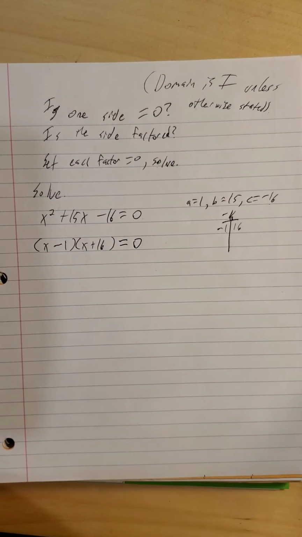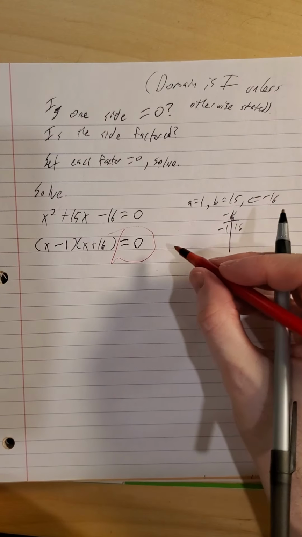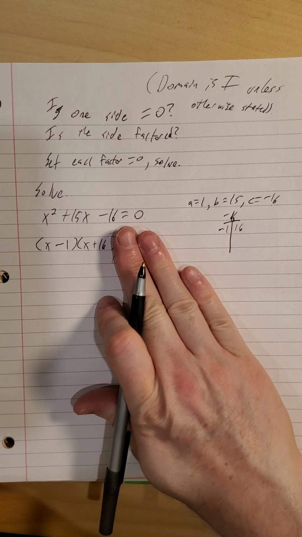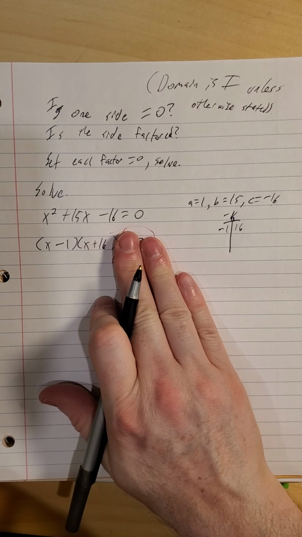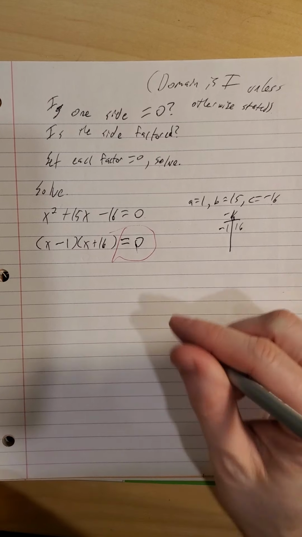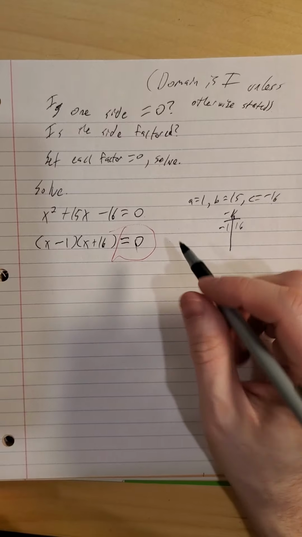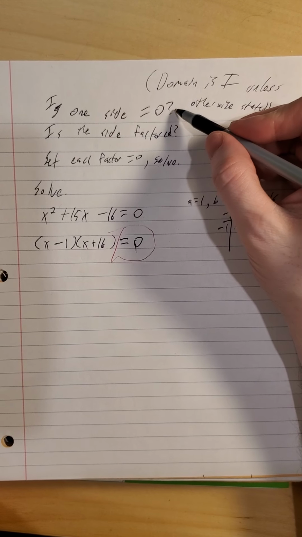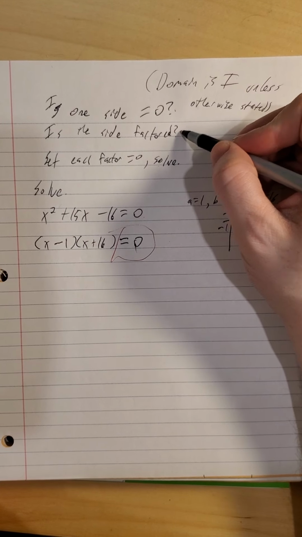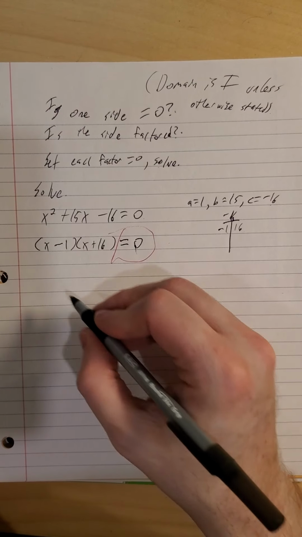It has to stay an equation. Don't forget this step. It does still have to stay an equation. We can't temporarily just turn it into an expression and then later on turn it back into an equation. If it starts an equation, it stays an equation. So is one side 0? Yes. Is the other side factored? Yes. Then we just go through our procedure. Set each factor equal to 0 and solve.